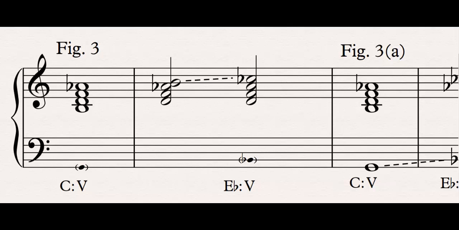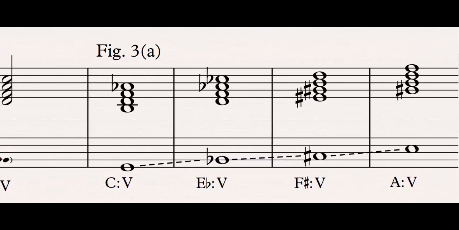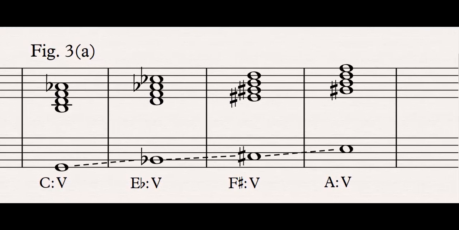If we were to invert the diminished seventh chord and place the B on top as an enharmonic equivalent C flat, we then can form an incomplete dominant minor ninth chord based on E flat. If we continue this process, we result in 4 incomplete dominant minor ninth chords, which interestingly have 4 roots that create an arpeggio of another diminished seventh chord.